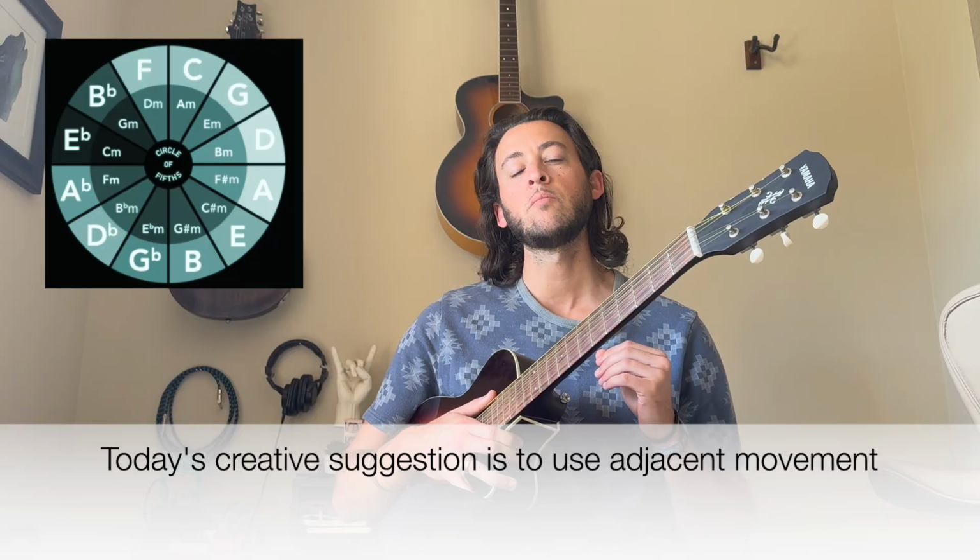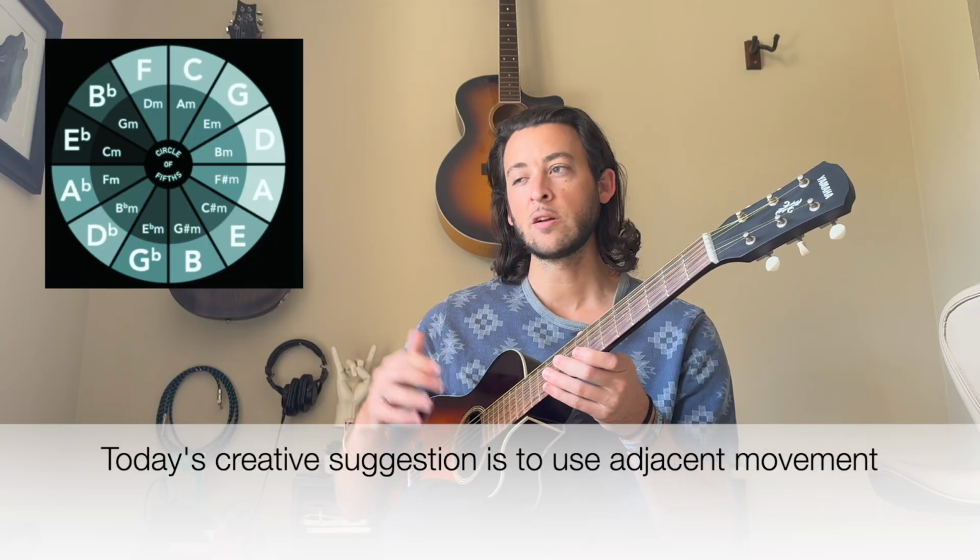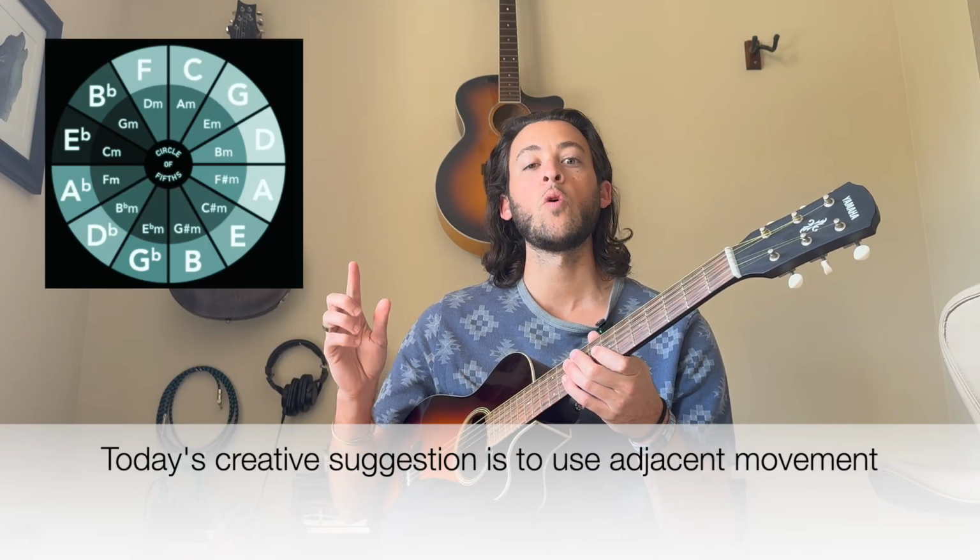If you want to be adventurous, you can try something like a chord substitution from a neighboring key and borrow chords from the neighboring slivers, keys. But for today, I recommend using this creative tool of moving adjacently. So let's keep things nice and simple. What do I mean moving adjacently? We'll take a look at the circle and look at what is adjacent. I'm going to show you my example here.